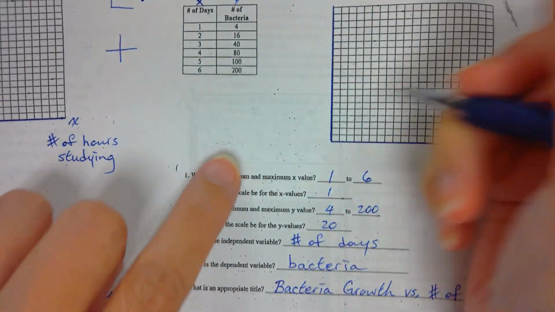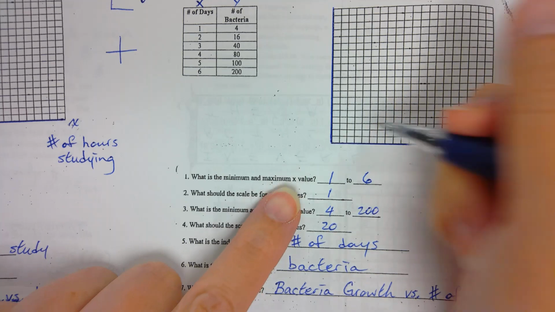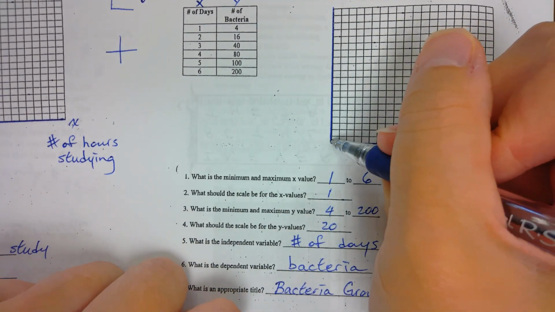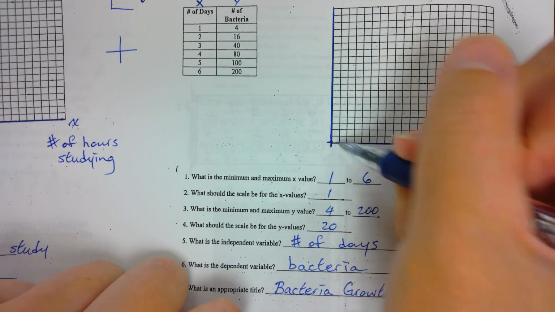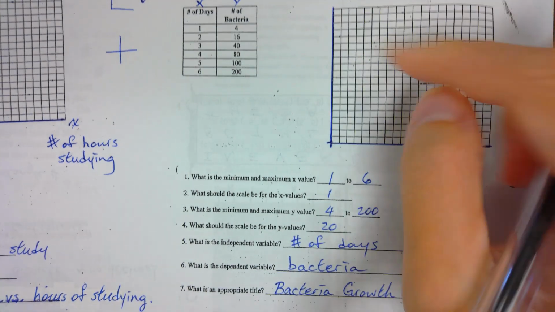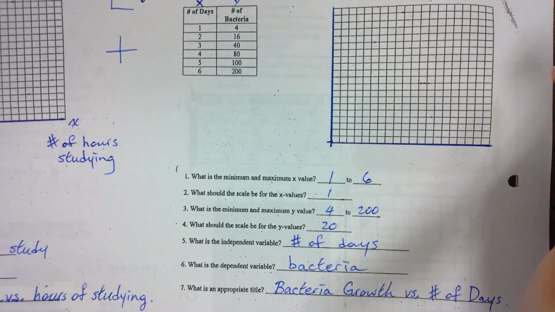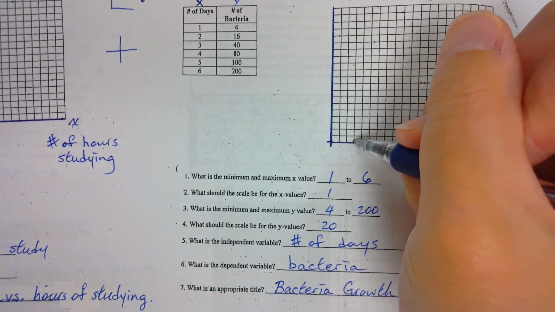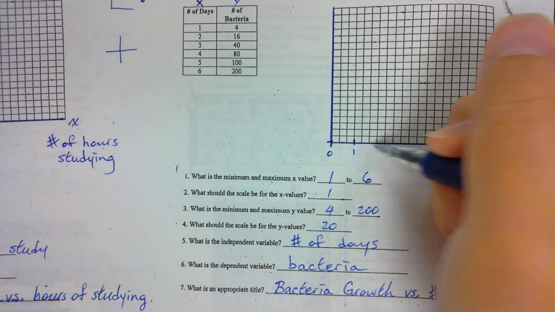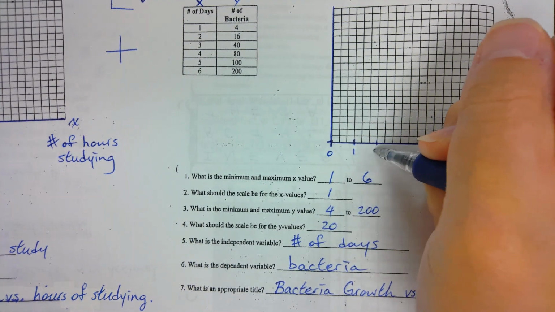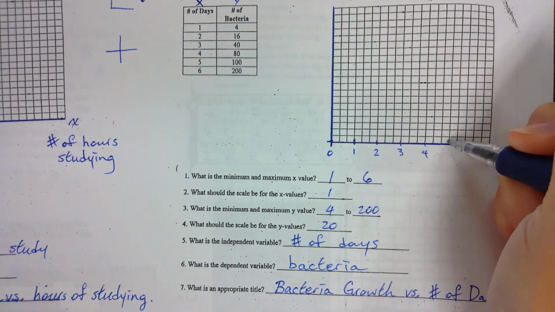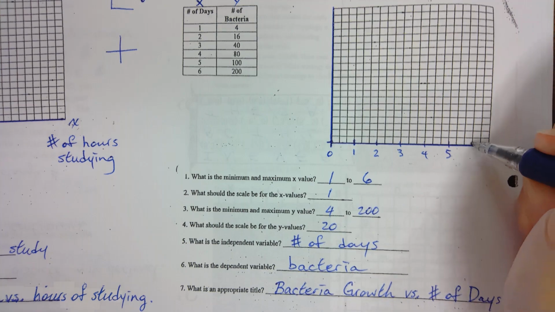Okay. So we said to go from 1 to 6 right here. If I just do 1, 2, 3, 4, 5, 6, my graph is going to be so tiny. I gave you this big space right here. So what I could do is skip every 3 blocks. Alright, 1, 2, 3, 4, 5, 6, like this.